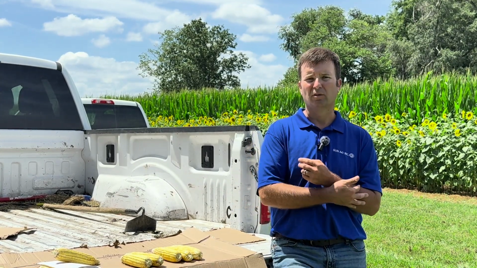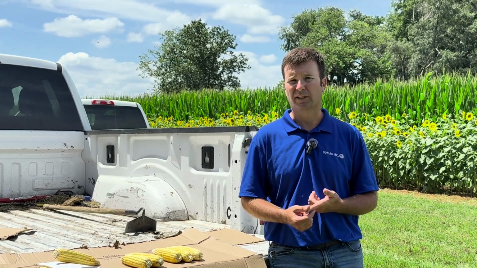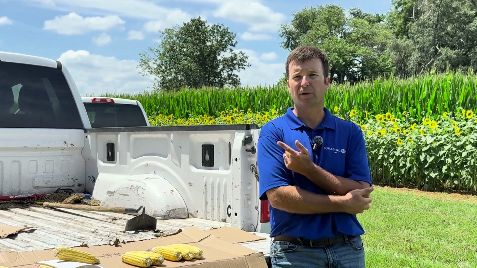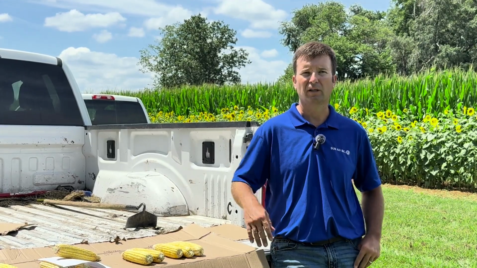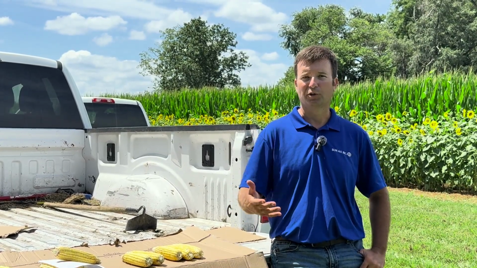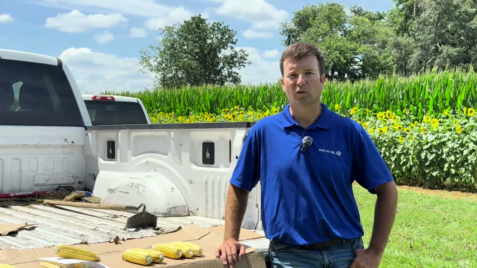Still seeing some rootworm beetles, but we're not catching enough on our sticky traps, or I'm not being told that we're catching many on our sticky traps at other locations. So at this time, what you're doing must be right for management of the corn rootworm beetles.